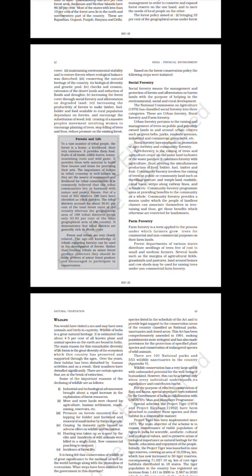Forests and life. To a vast number of tribal people, the forest is a home, a livelihood, their very existence. It provides them food, fruits of all kinds, edible leaves, honey, nourishing roots, and wild game. It provides them with material to build their houses and items for practicing their arts. The importance of forests in tribal economy is well known as they are the source of sustenance and livelihood for tribal communities. It is commonly believed that the tribal communities live in harmony with nature and protect forests.